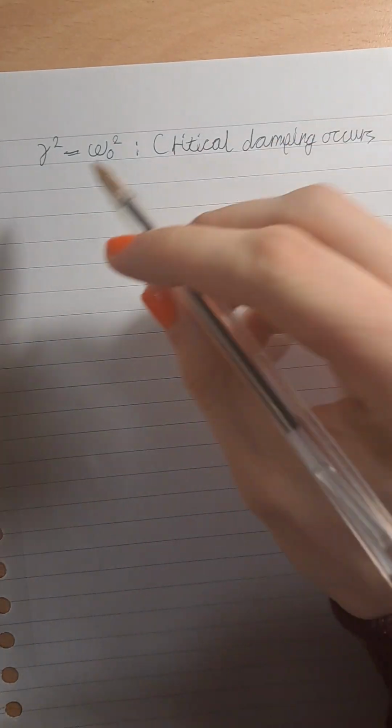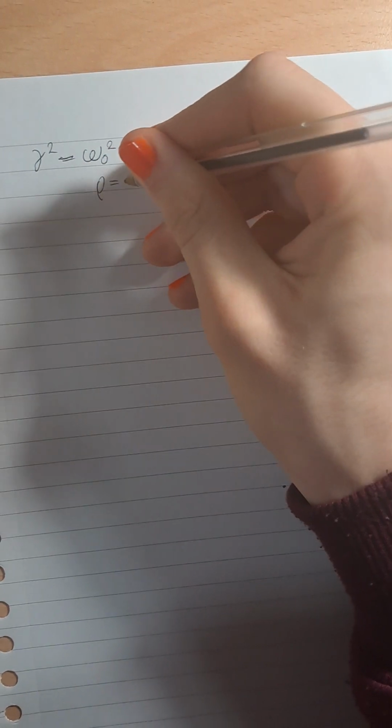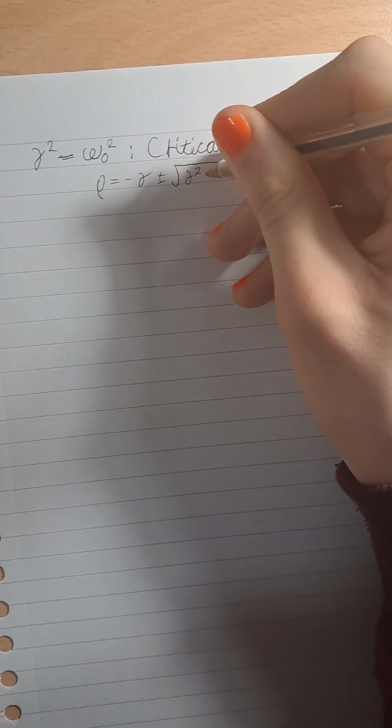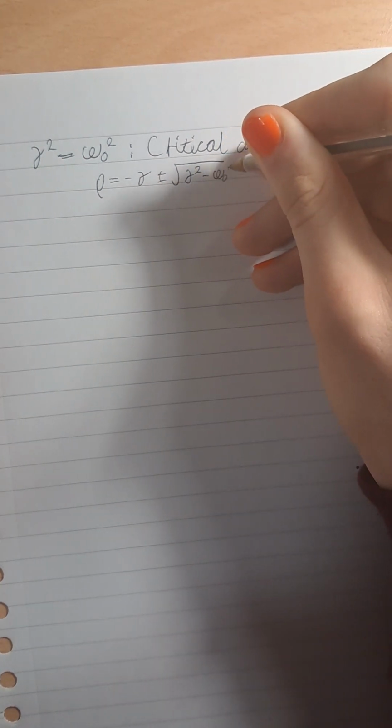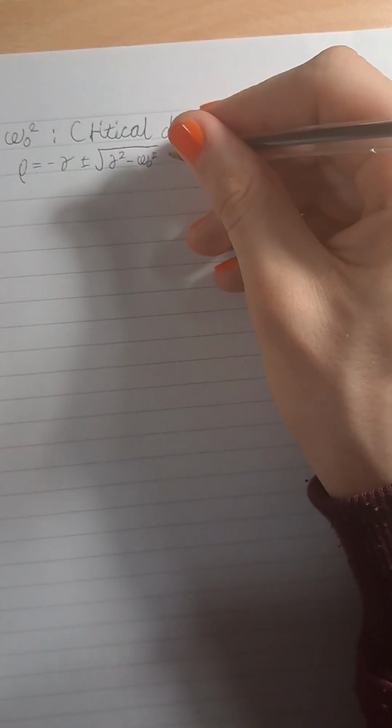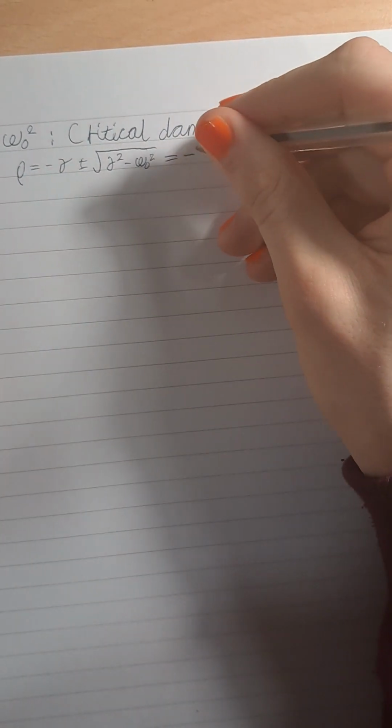Right, and if gamma squared is equal to omega squared, then our little p is equal to minus gamma plus minus root gamma squared minus omega squared. If these two things are equal and we're minusing them, then it's just going to be equal to minus gamma, which is quite nice for us.